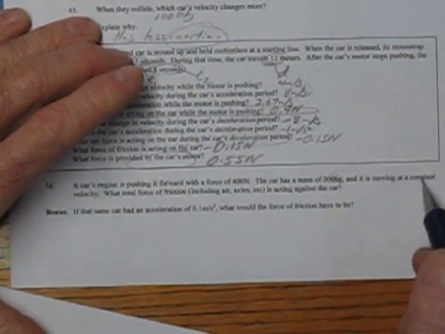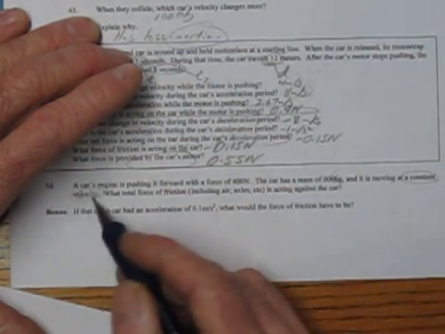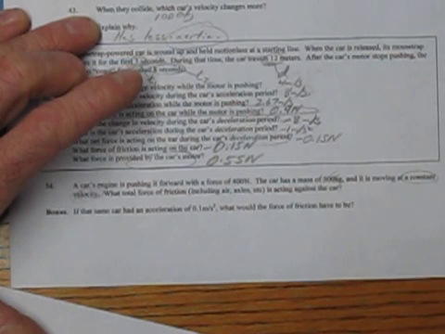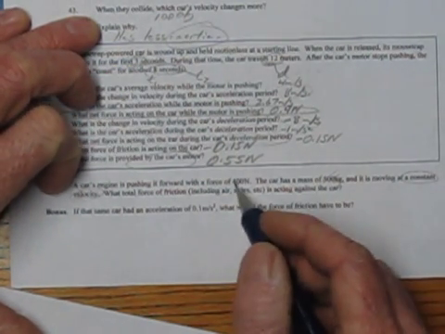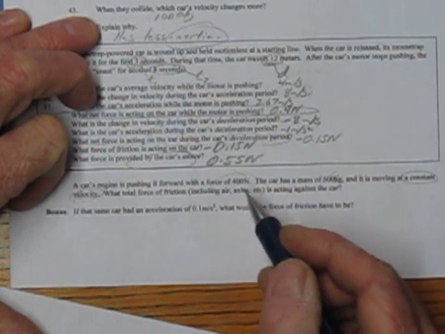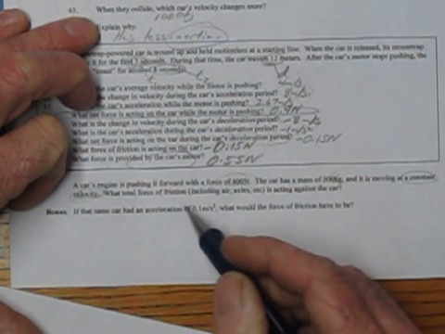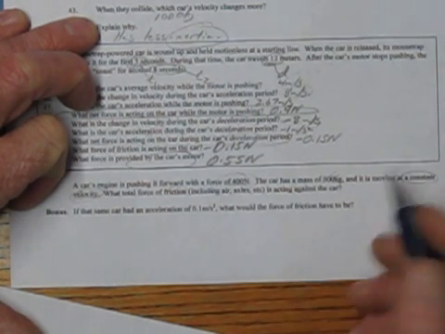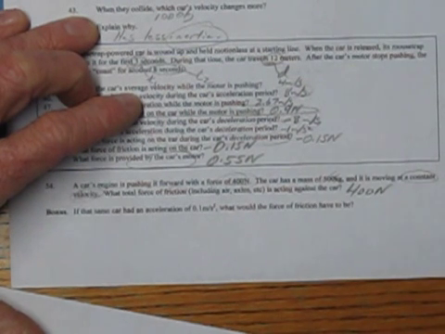It says it's moving at a constant velocity. Velocity is speed and direction, so it's going the same direction at the same speed, so the forces are balanced. If the engine is pushing it forward with 400 newtons, to balance that, the force of friction must be 400 newtons backward. I don't need to draw a picture for this.